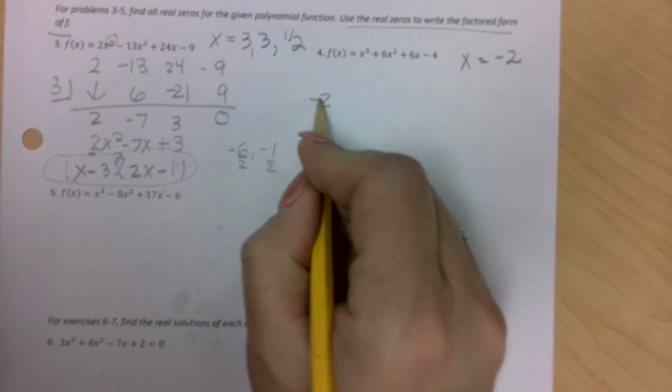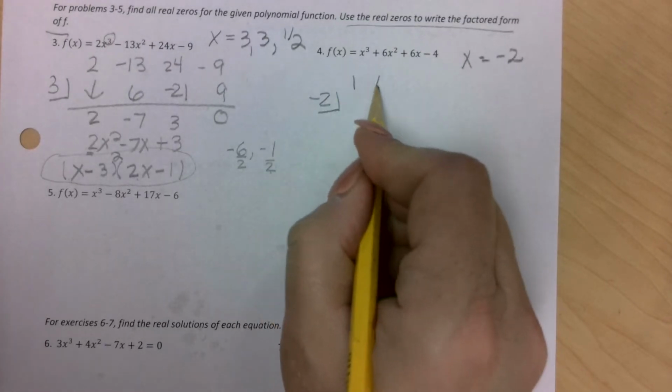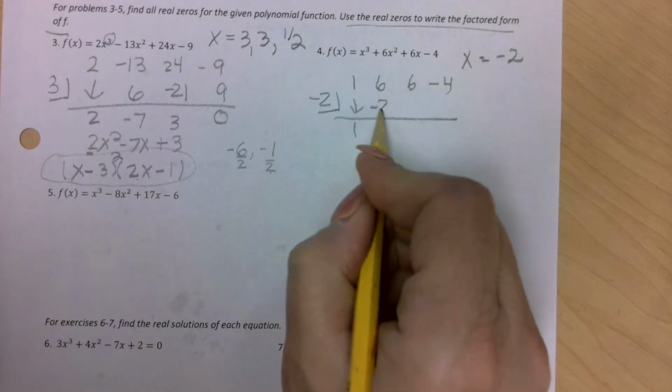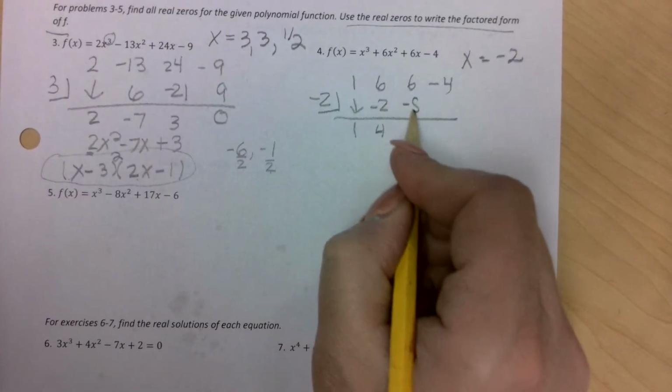So again, we're going to put negative 2 in the box. 1, 6, 6, negative 4 across the top. And then perform our synthetic division.